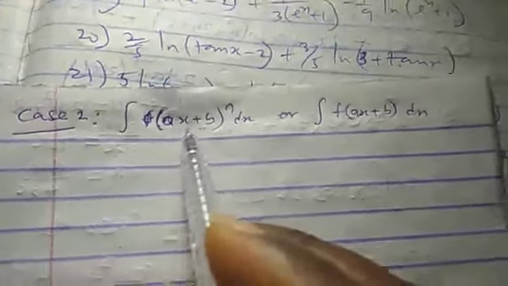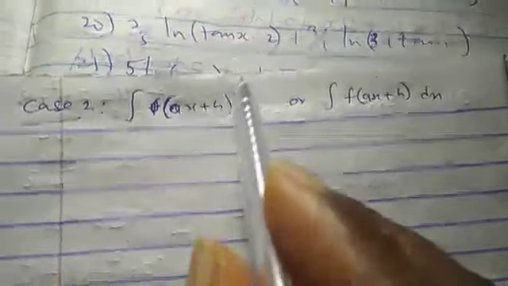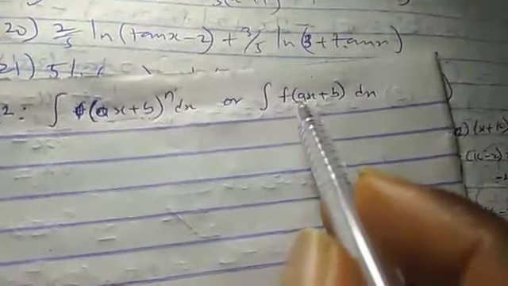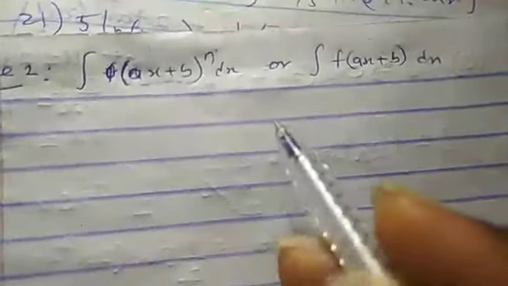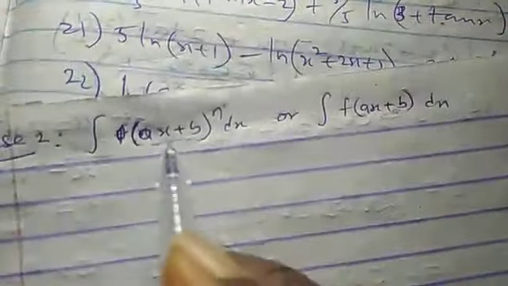Let's consider another case. Our second case, if you have (ax plus b) raised to power n, or a function of ax plus b, that is, if a function is having a linear function inside it, this thing means linear function. That is, the power of the variable is 1.